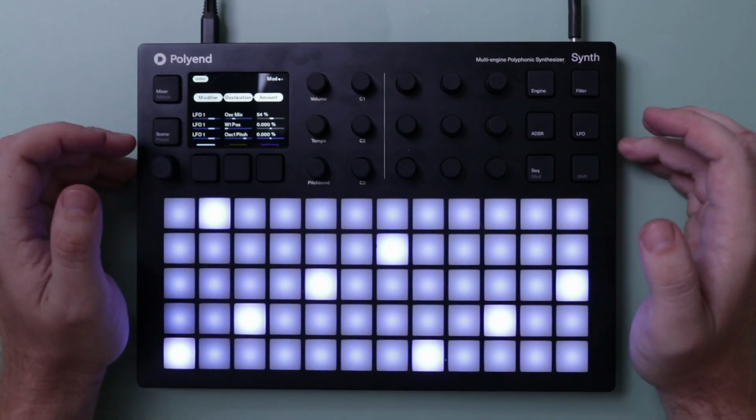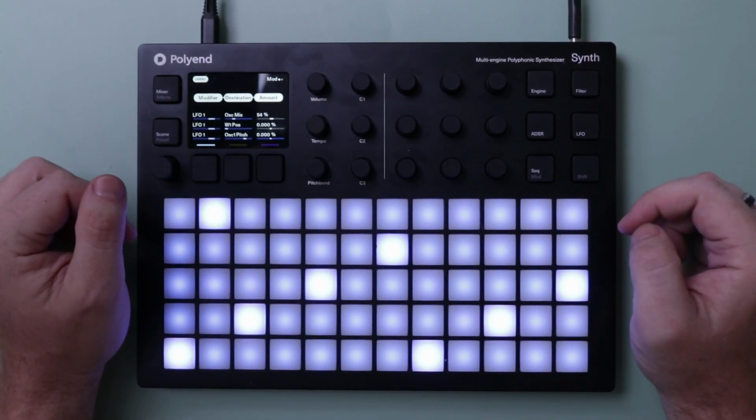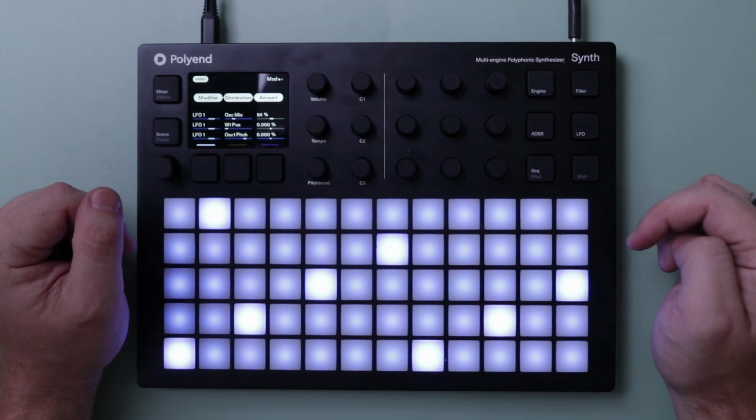Now you're probably thinking, what can I make with this instrument? Let's have a little bit of a sound session with some of the presets that are already there.